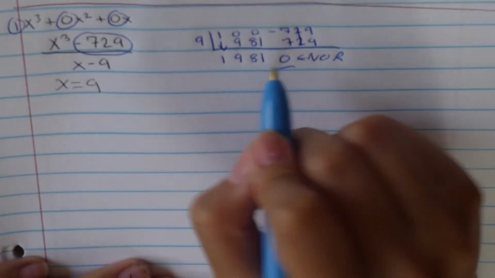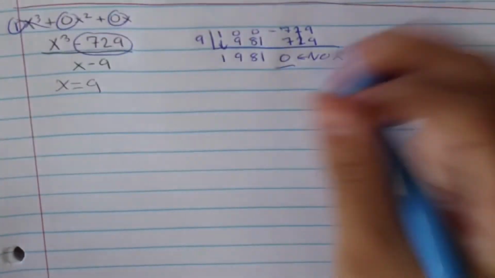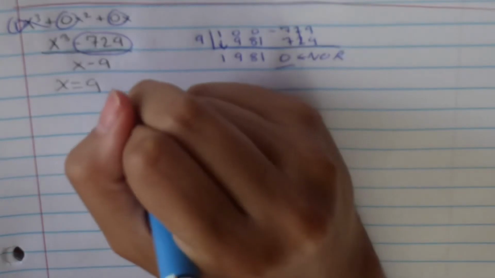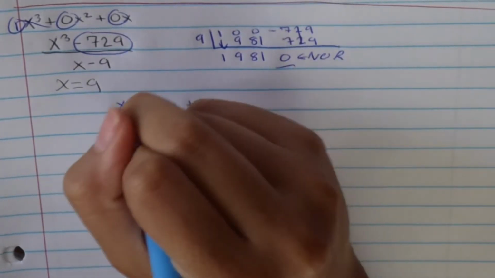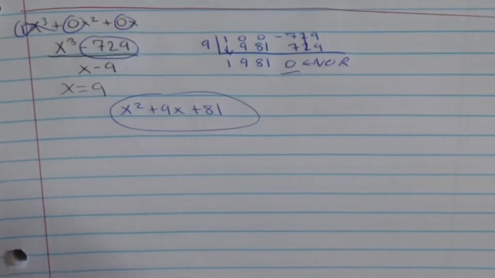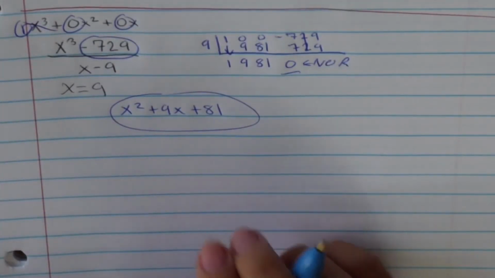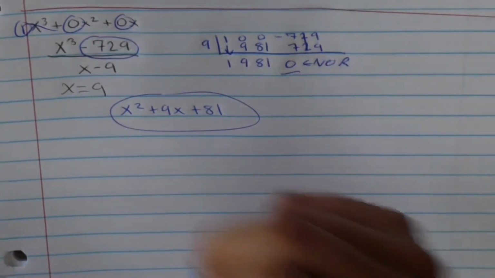So we're going to do the same thing as we've done before, and we're going to go ahead and plug these back in. Remember, you don't use the first one. We have x to the second plus 9x plus 81, and that is our quotient. Again, if you're unsure, you can go ahead and do this the long division way, and actually just for why not, I'm going to actually do it in long division.